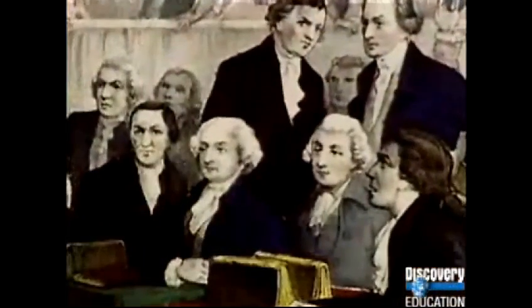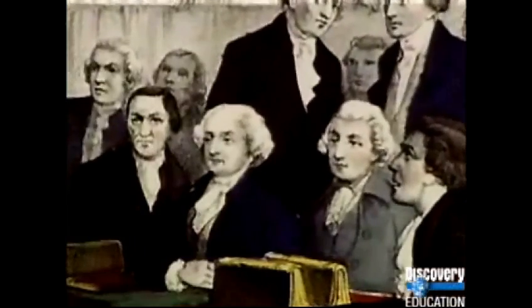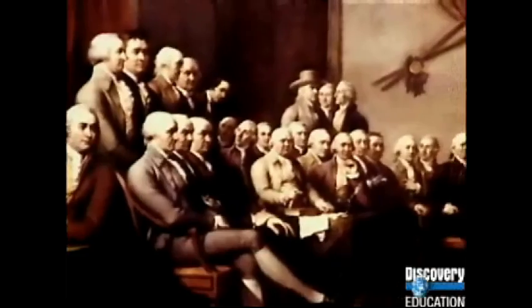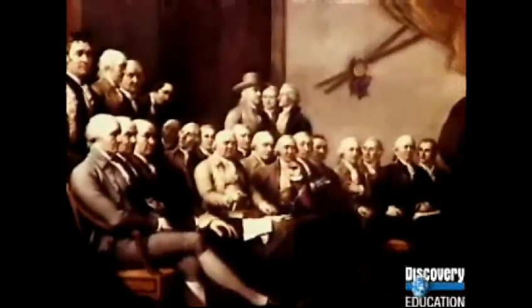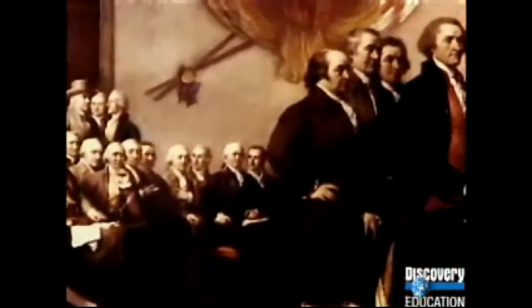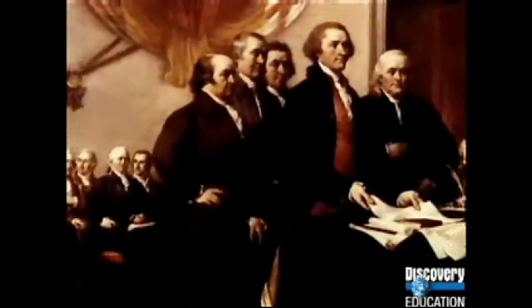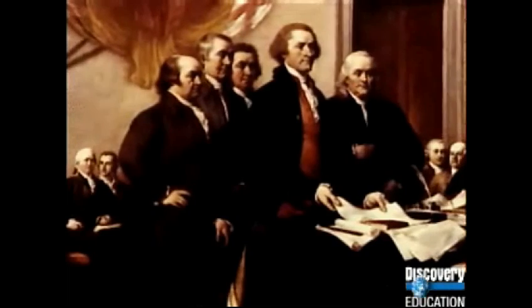Congress appointed a five-man committee to draft a Declaration of Independence. The members included Benjamin Franklin and John Adams. But none of the senior members wanted the job of writing it. They believed the document itself would be an historical footnote, a technicality. As a result, the task was given to the committee's youngest member, 33-year-old Thomas Jefferson.